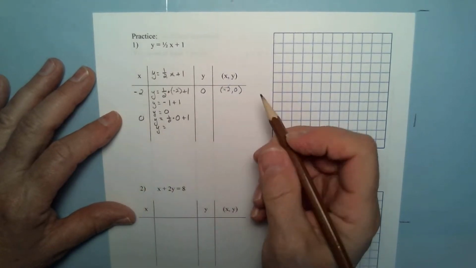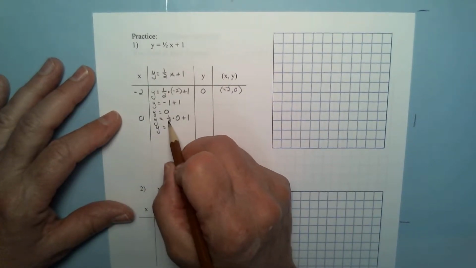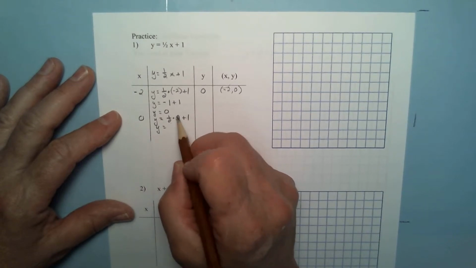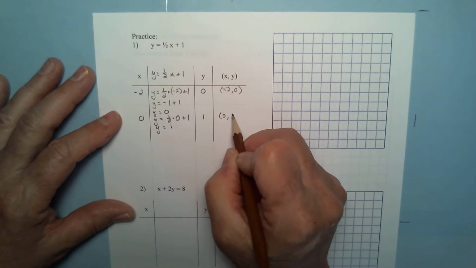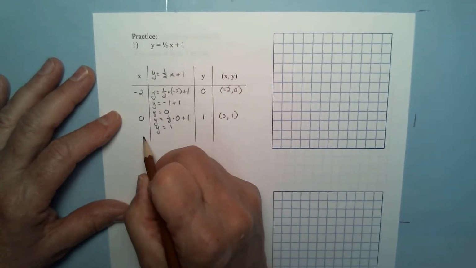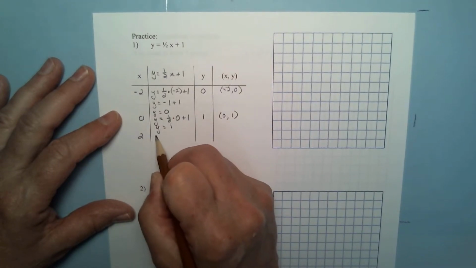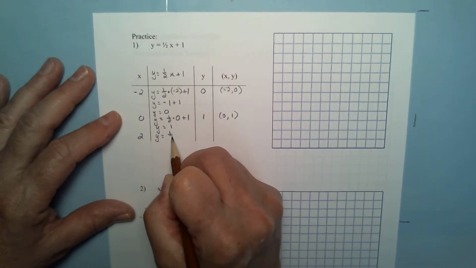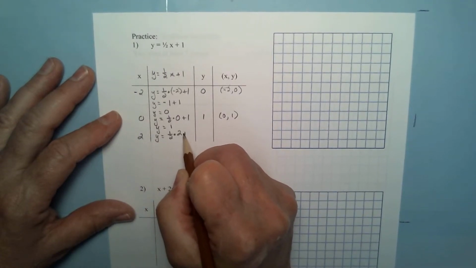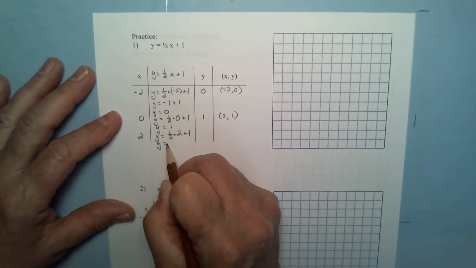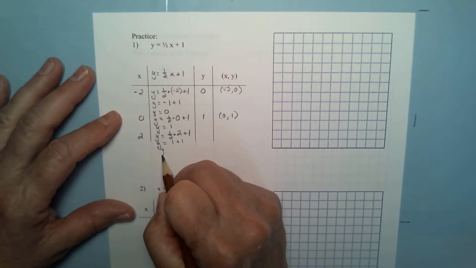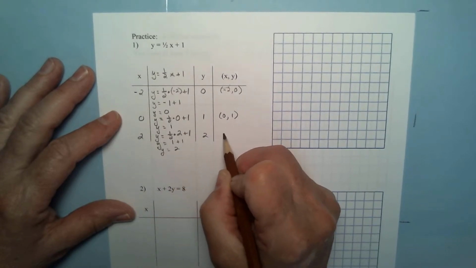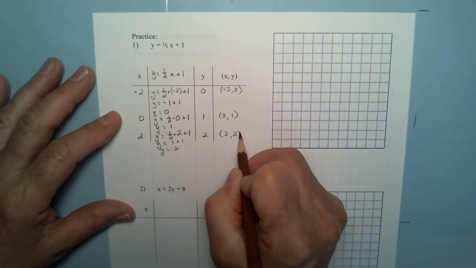I'm going to do a little mental math here. This is going to 0 out, and 0 plus 1 is 1. There's my answer, and 0, 1 is my ordered pair. And finally, I'm going to put in a 2. So I have y is equal to 1/2 times 2 plus 1. Half of 2 is 1, so 1 plus 1, and y is equal to 2. And my ordered pair is 2, 2.